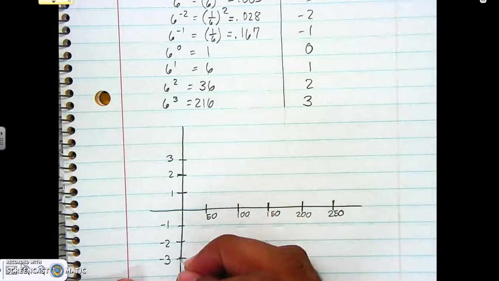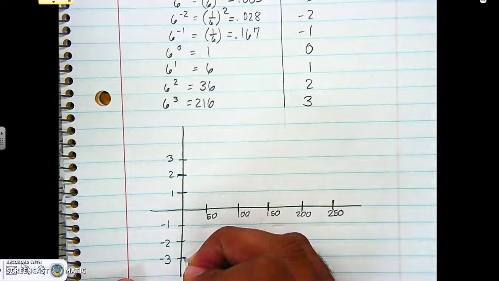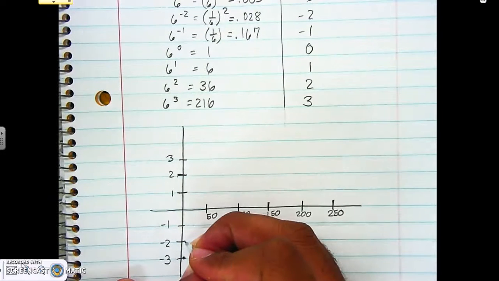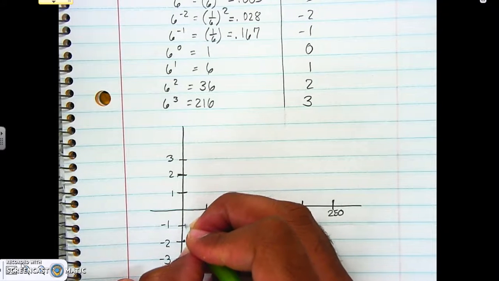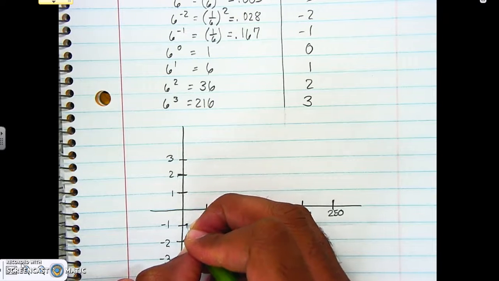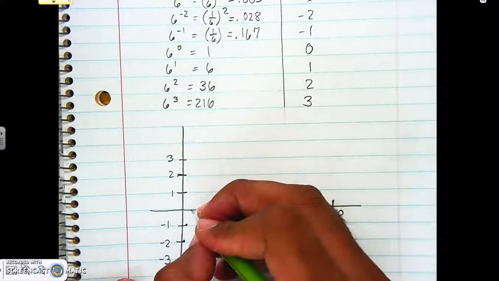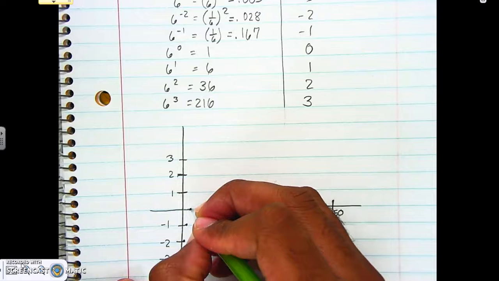So, -3, sorry, 0.005 and -3, 0.028 and -2, 0.167 and -1. So each one of these is moving over a little bit each time. Then for 1, we're at 0, so moving over a little bit more.